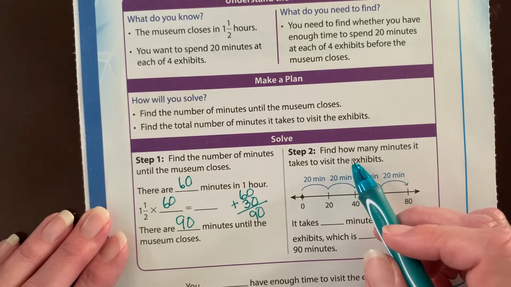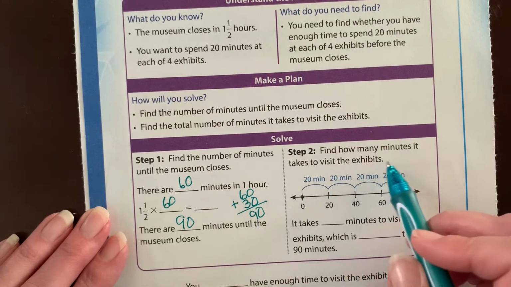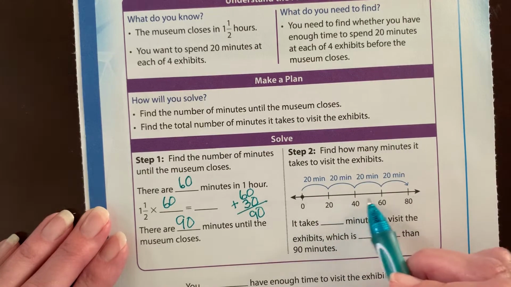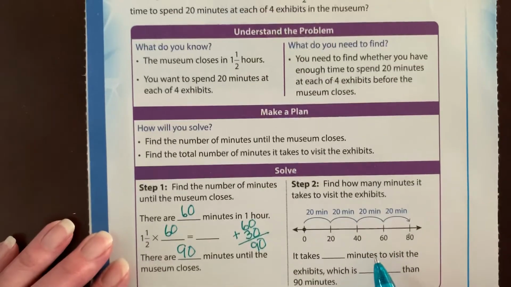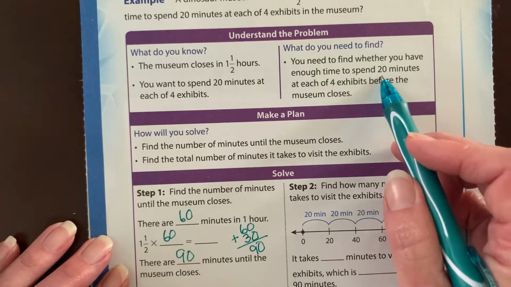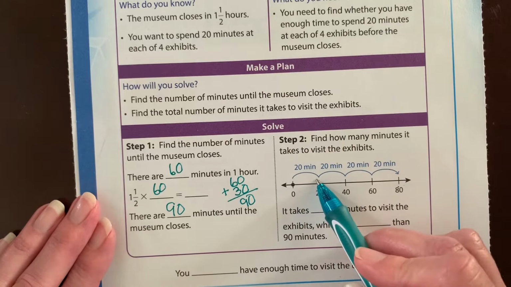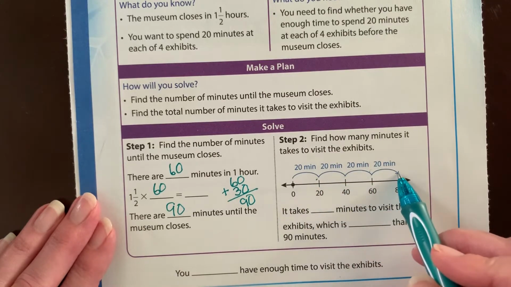Step 2, find how many minutes it takes to visit the exhibits. So here they have it broken into 20 minutes down here because it told us up here we're going to spend 20 minutes. So if we look at this number line, there's 1 exhibit, 2, 3, 4 exhibits.